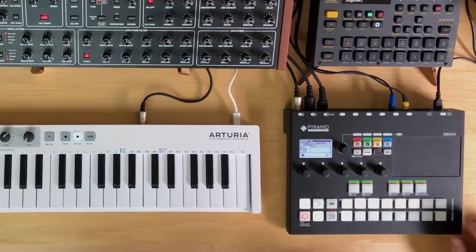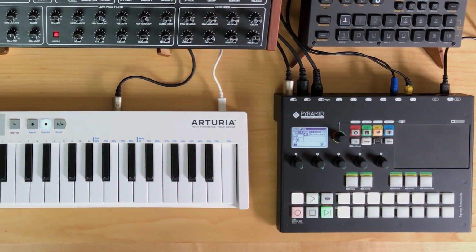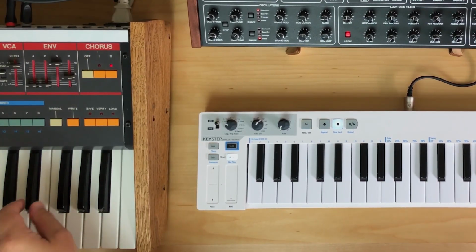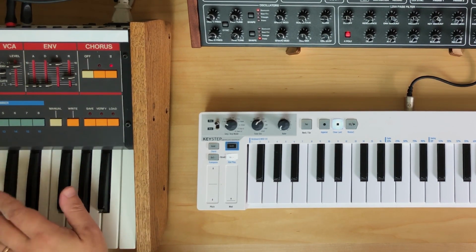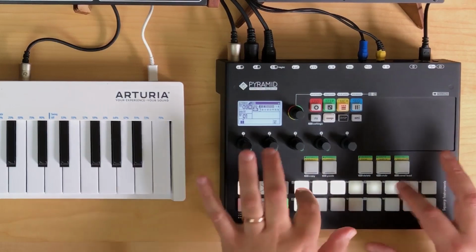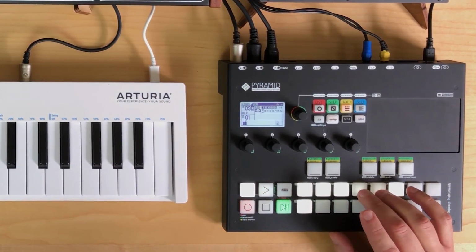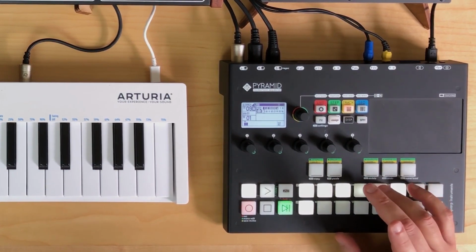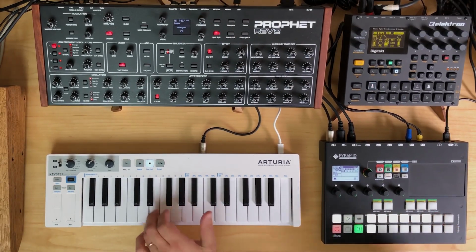Hi, this is Pyramid from Squarp, and it's a sequencer, which means it doesn't make any sounds, and you can play your own instruments, but if you have a sequencer, you can let it do it for you. Pyramid is one of the most feature-packed sequencers I've ever seen, and it can control quite a few instruments.